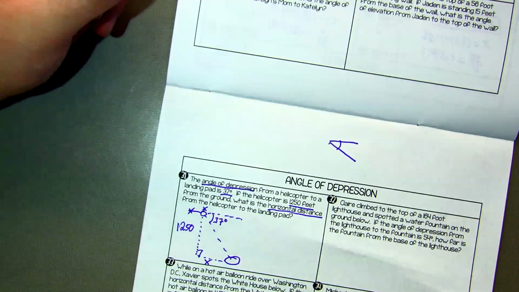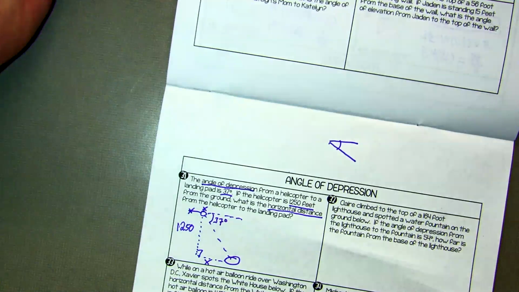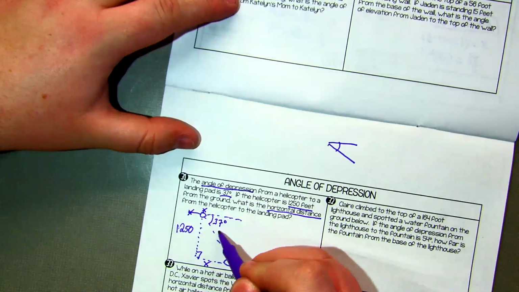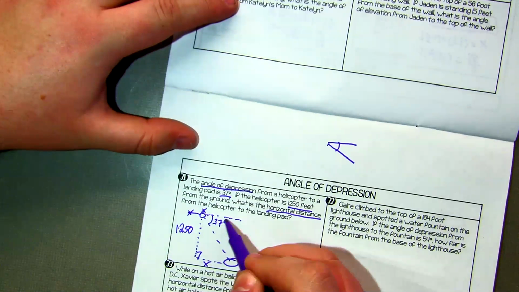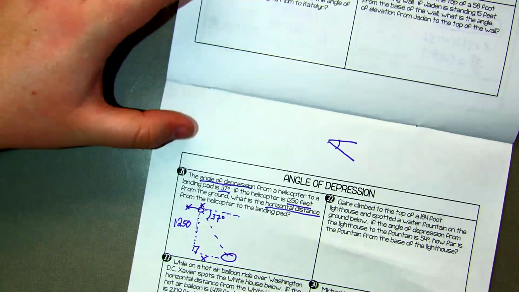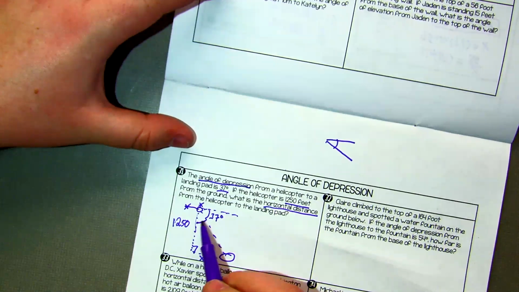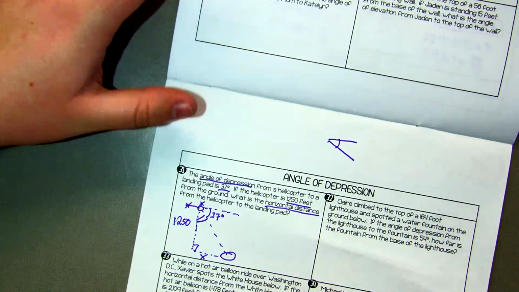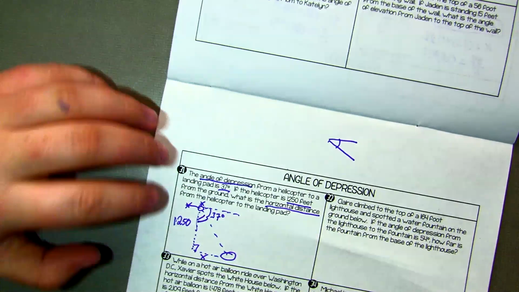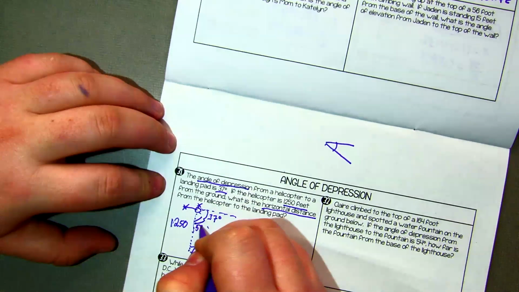We don't have enough to solve for this angle, right? But what we notice is that this angle is a right angle, which means that this part plus that part equal 90 degrees. We can take 90 minus 37 and we get 53 here.